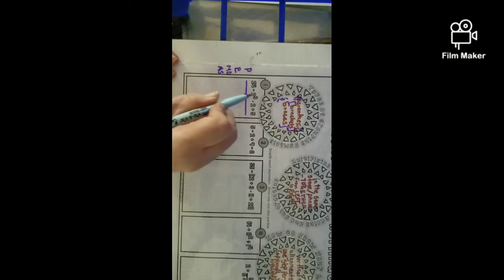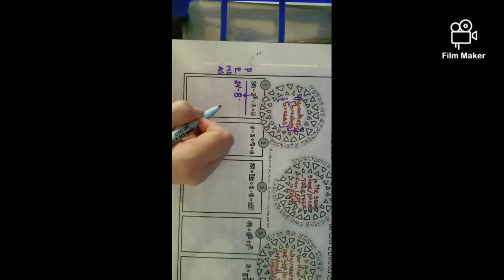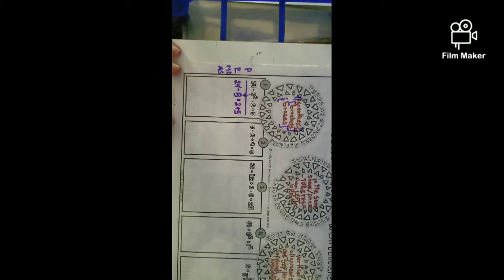So sometimes I do this too. 2 to the 3rd power. That's 2 times 2, which is 4, times 2 is 8. So this becomes an 8. No more exponents. So I write all my other stuff. 24 minus the 8. And that's times 2 plus 5.